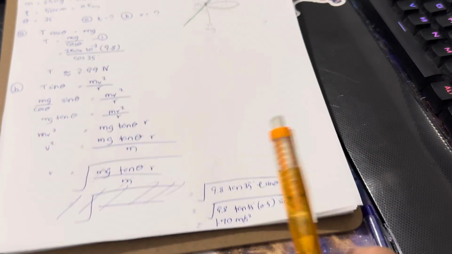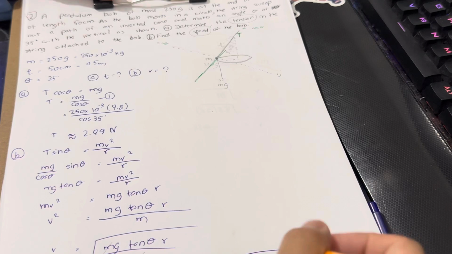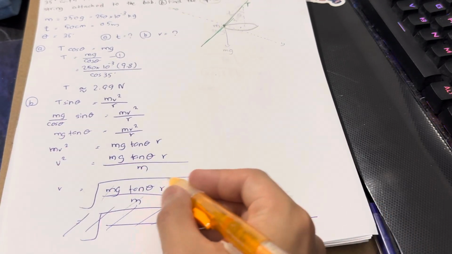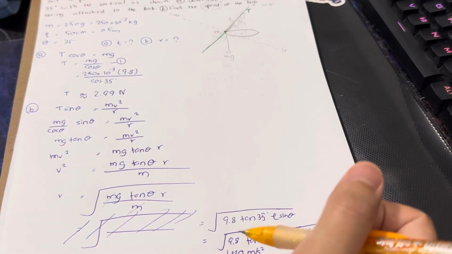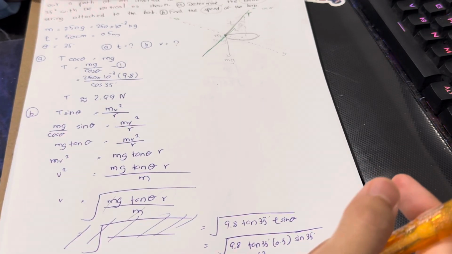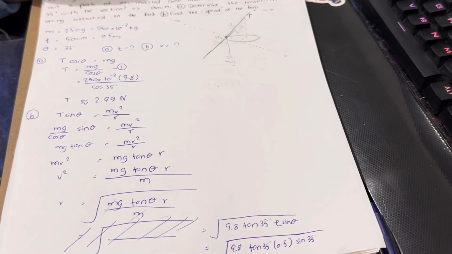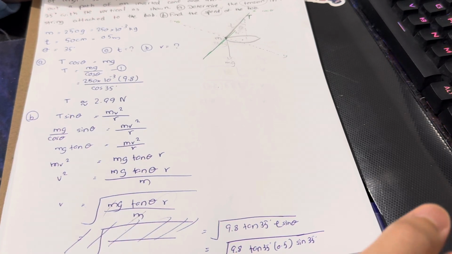This might be a little bit tricky, but I still don't know why the r is L sine theta. I think maybe it's from an equation or something, but I'm not sure. I'm going to check with ChatGPT later.